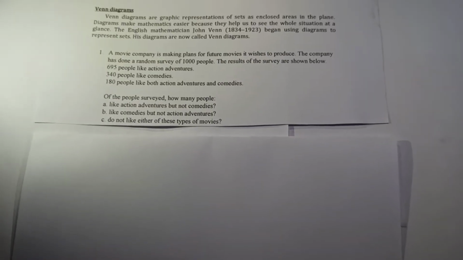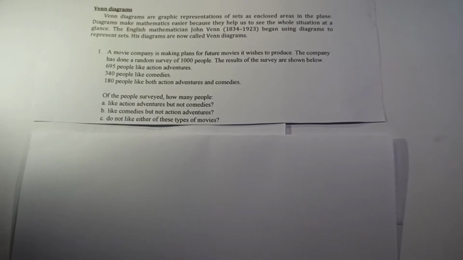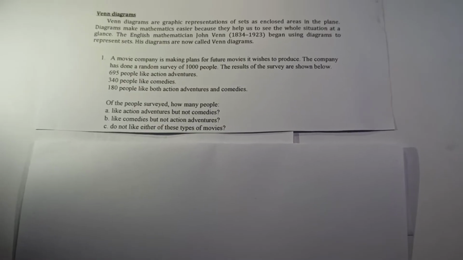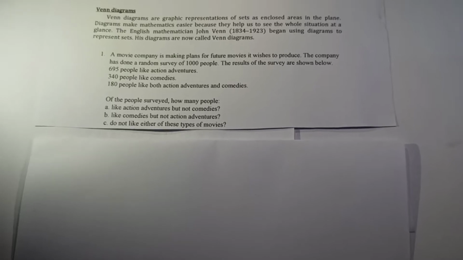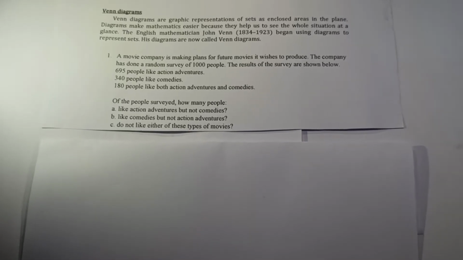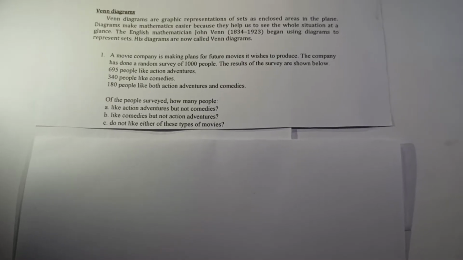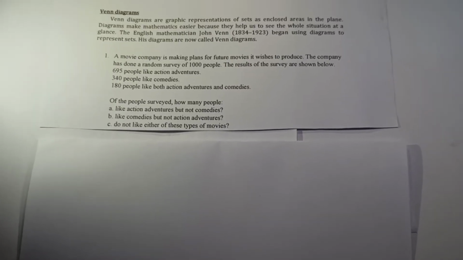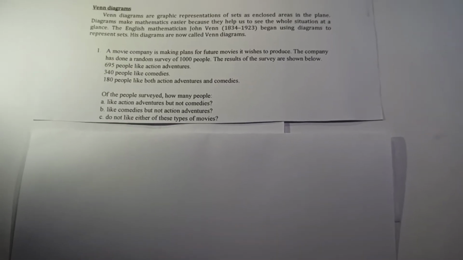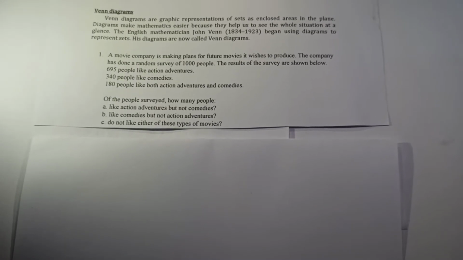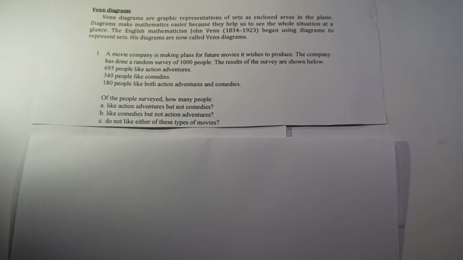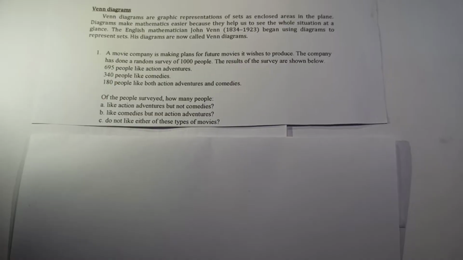So we have here four sets of problems, but I will introduce first the first set, which is number one. A movie company is making plans for future movies it wishes to produce. The company has done a random survey of 1,000 people. The results of the survey are shown below. 695 people like action adventures, 340 people like comedies, and 180 people like both action adventures and comedies. Of the people surveyed, how many people like action adventures but not comedies, like comedies but not action adventures, and letter C is do not like either of these types of movies.